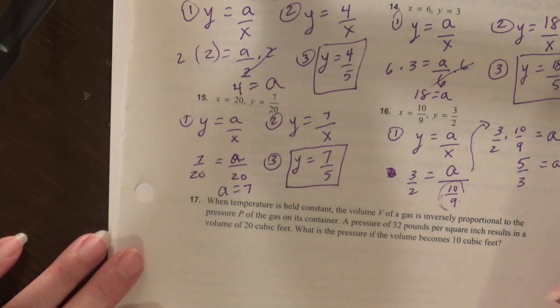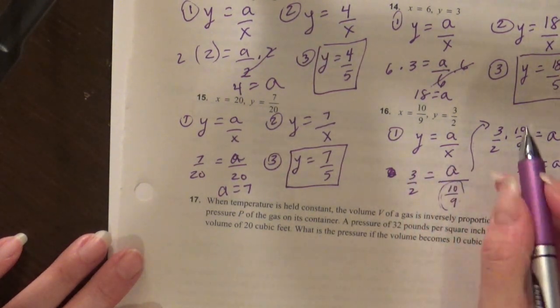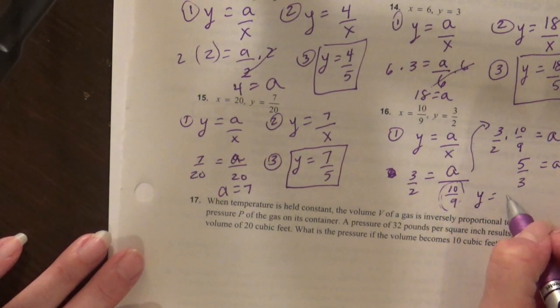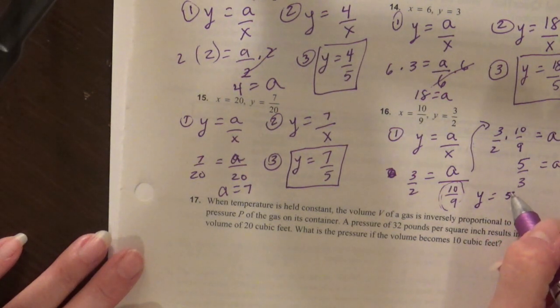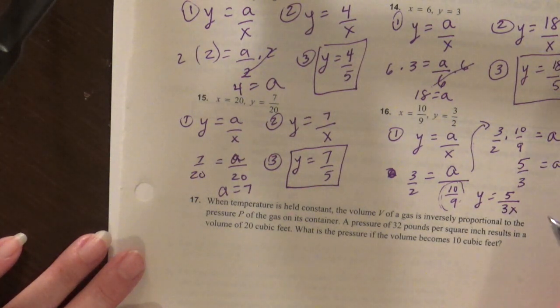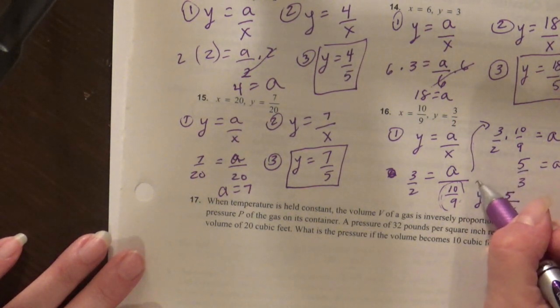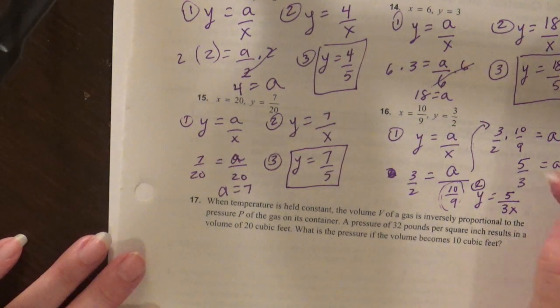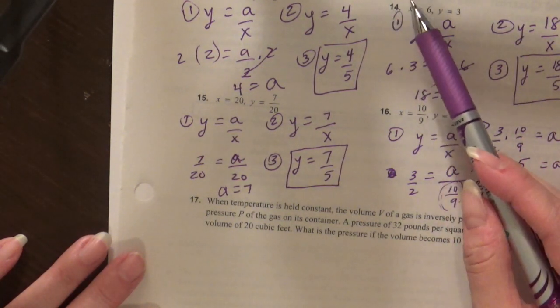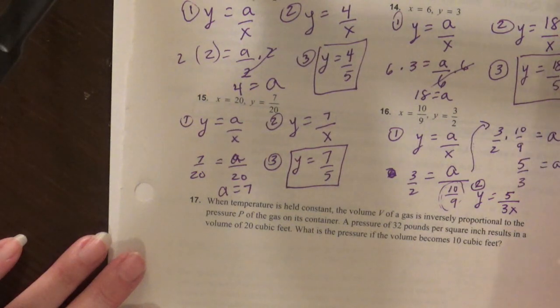Then I need to put that back into the original equation that I started with. So y equals 5/3. So 5/3 divided by x, I can just write as 5 over 3x. And then I'm going to use this equation, 5 over 3x, to find y when x equals 5. So I'm going to put 5 in for x. I'll have y equals 5 over 3 times 5, and that will give me y equals 1/3.